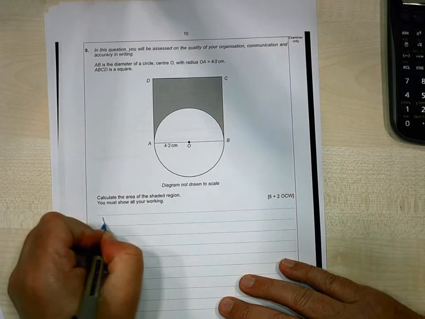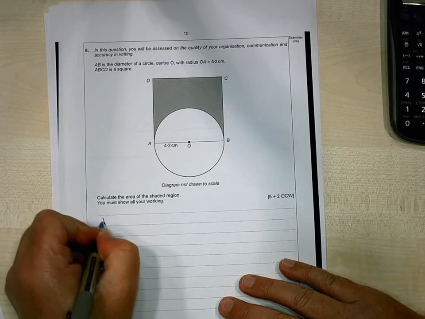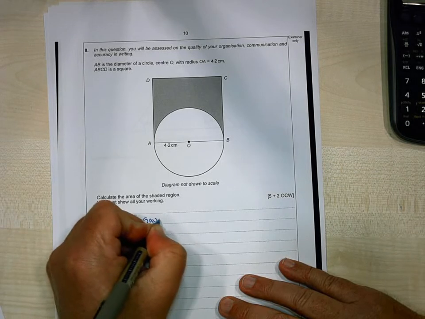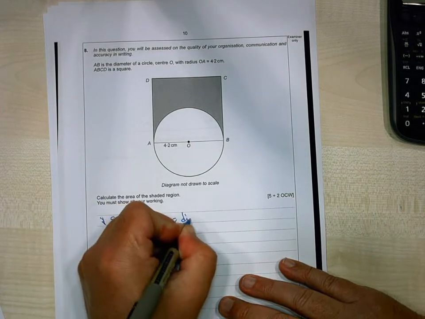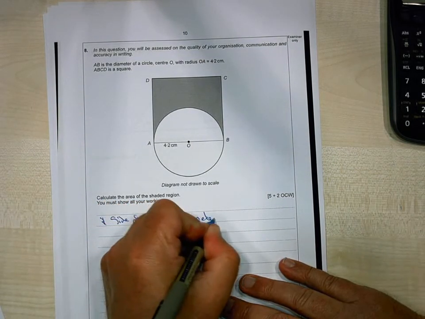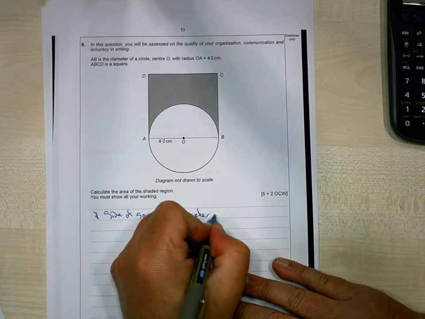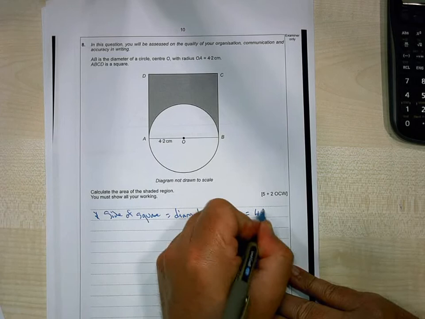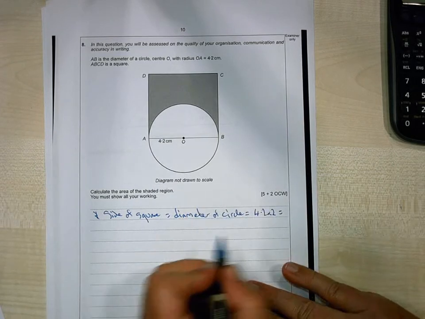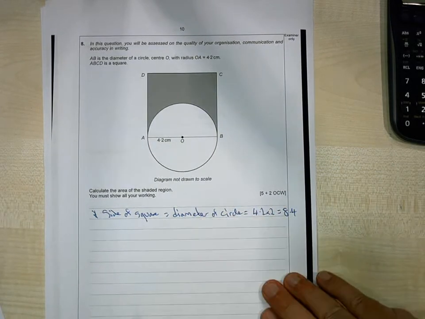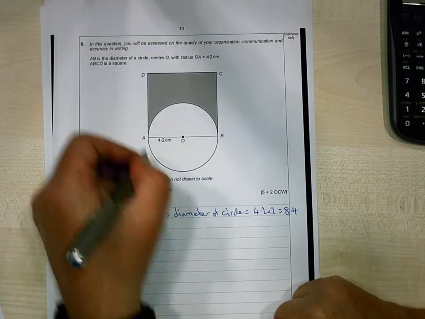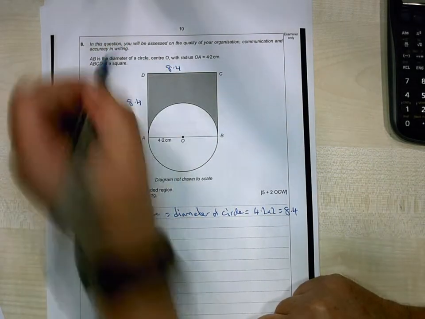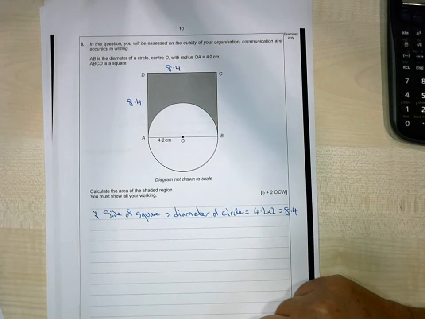So, side of square equals diameter of circle equals 4.2 times 2, which is 8.4. So I know that this square has got a side of 8.4.